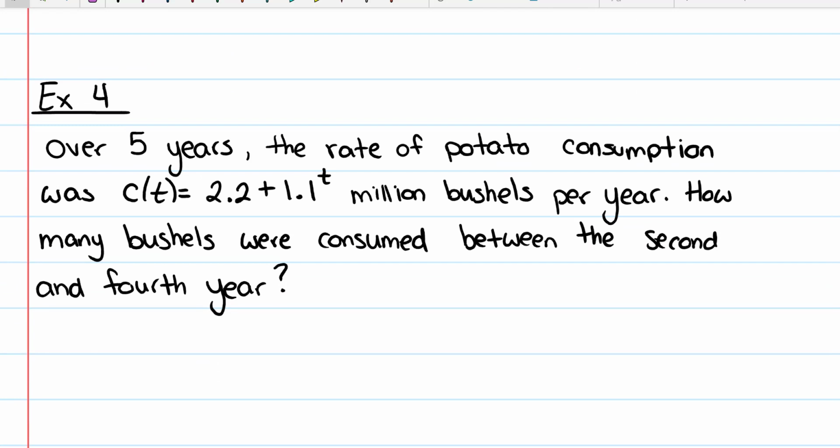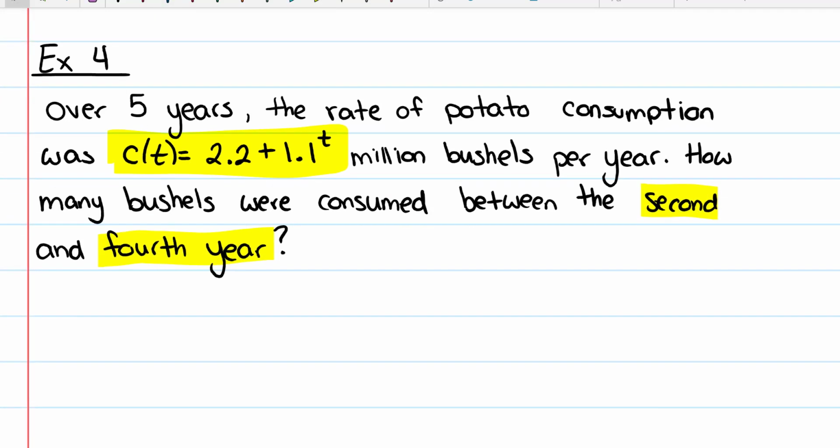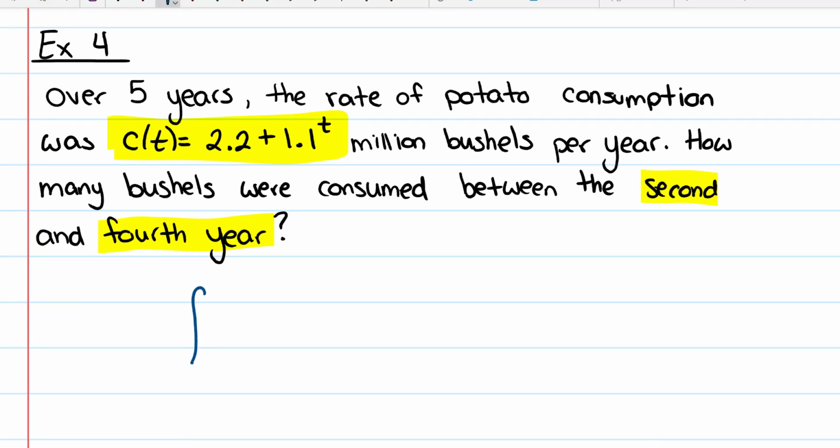So example 4. Over 5 years, the rate of potato consumption was modeled by the formula C of t equals 2.2 plus 1.1 to the t million bushels per year. How many bushels were consumed between the second and fourth year? So what I want to point out about this problem is that we have our equation right here, and we want to know between the second and the fourth year. So simply, this just becomes the integral from 2 to 4 of 2.2 plus 1.1 to the t dt.